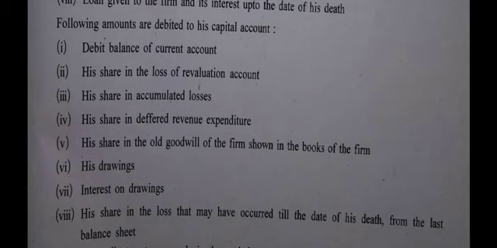Lastly, his share in the loss that may have occurred till the date of his death from the last balance sheet. Just like we are supposed to pay him the share in profit till the date of his death, similarly an amount of loss is to be debited to his capital account on the basis of the last balance sheet. So these are all the points that we are going to apply in the long sums that we will start from the next lecture, and these sums are about the death of a partner, not retirement.